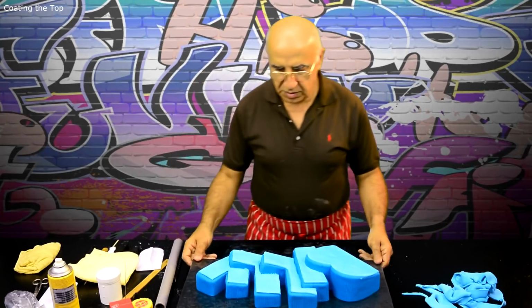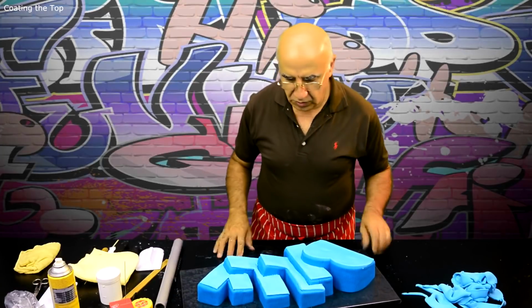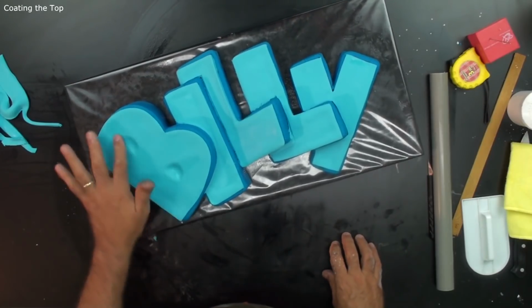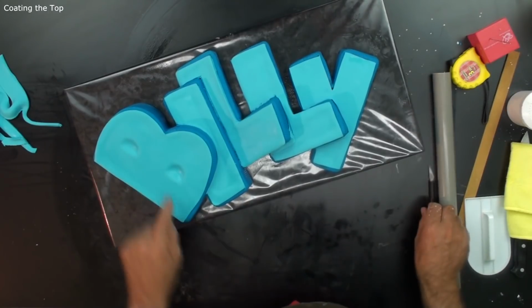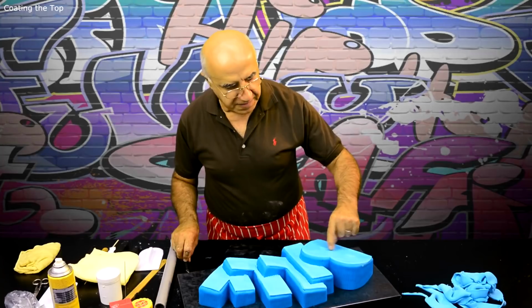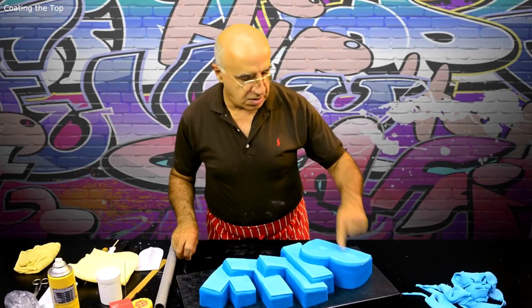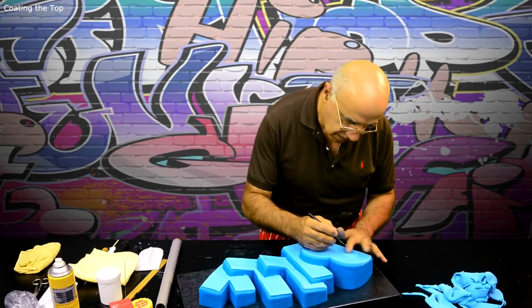Our next coating is finished. So all what I have to do now, I have to remove this part, and place some dark color in the middle as a frame before I fill with the chocolate. So let's do that one first.